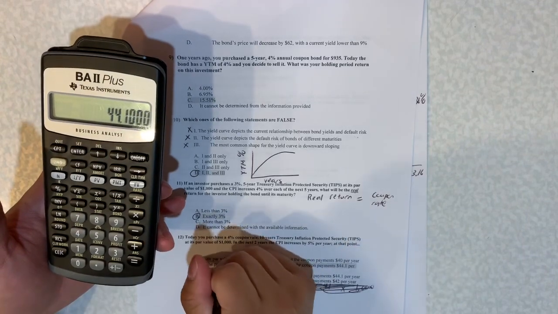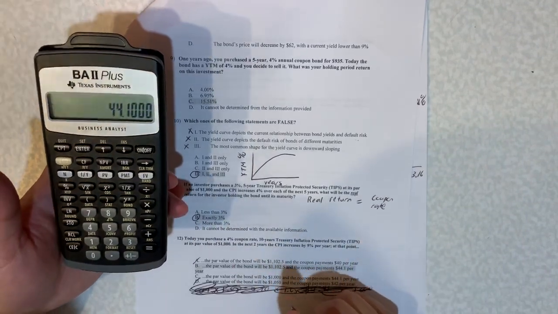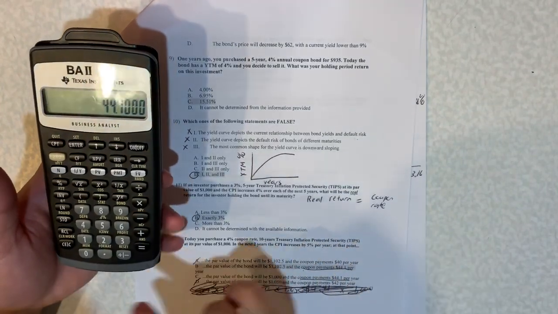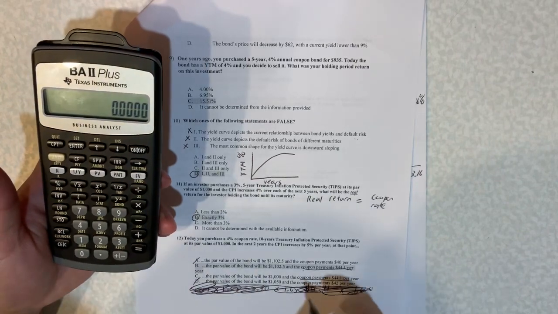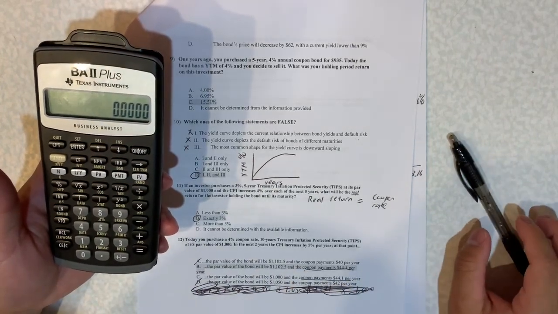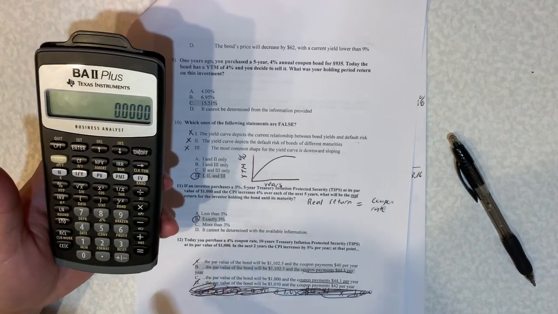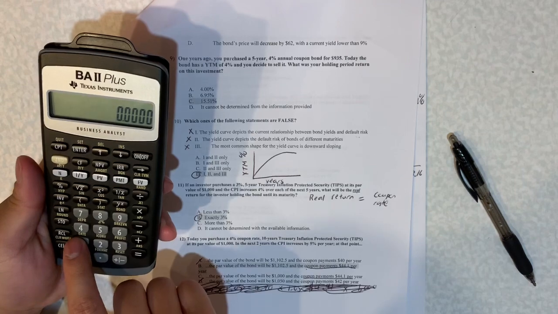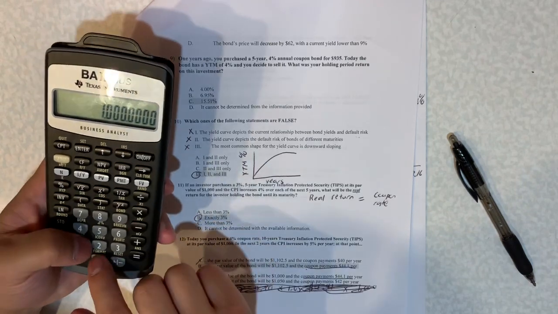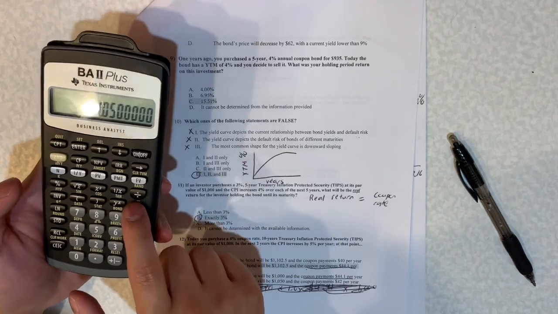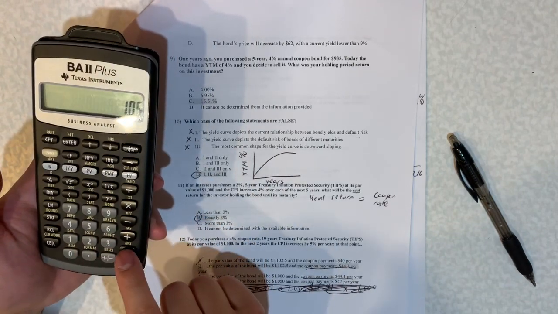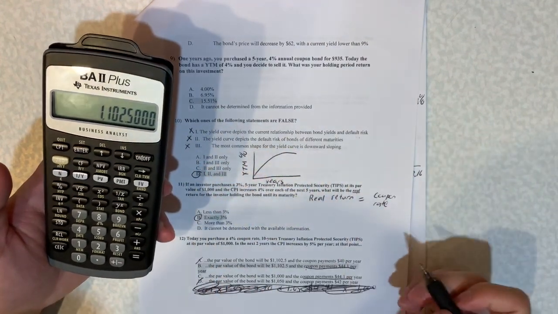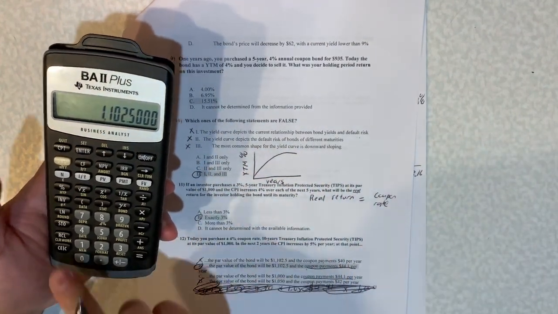So over here we can eliminate A and D as the coupon payments are $44.1 per year. Now to find the par value of the bond, the original par value of the bond is $1,000. But because the CPI increases by 5% each year, what we can do is 1,000 times 1.05 and then times another 1.05 for the second year. And as a result, we get $1,102.5. Answer is B.